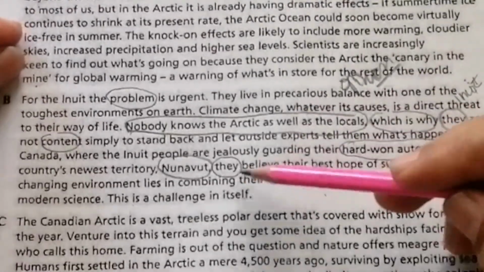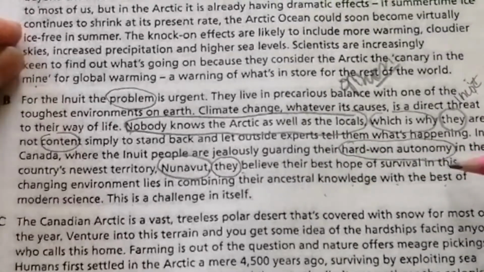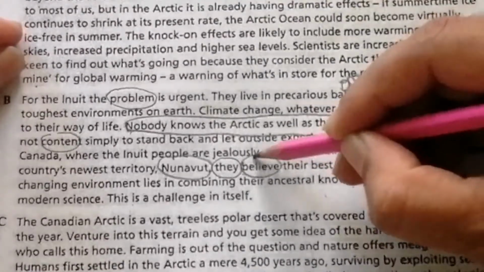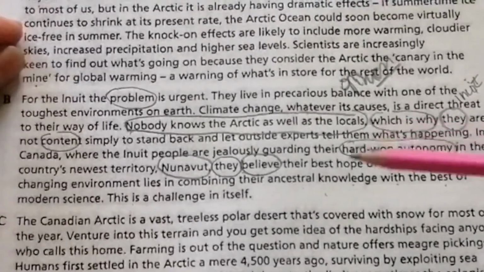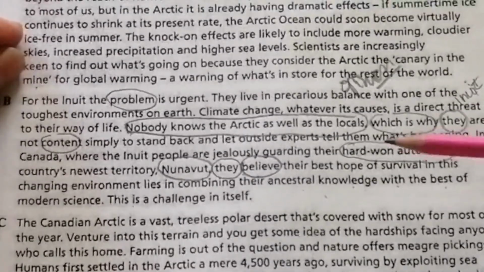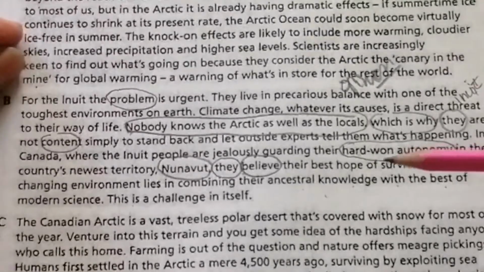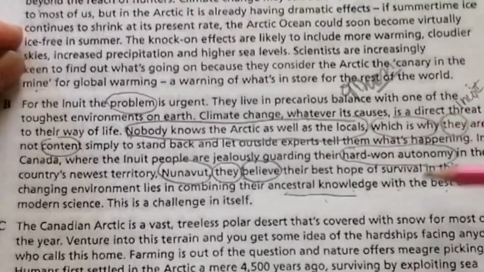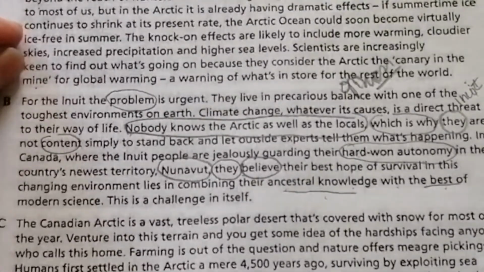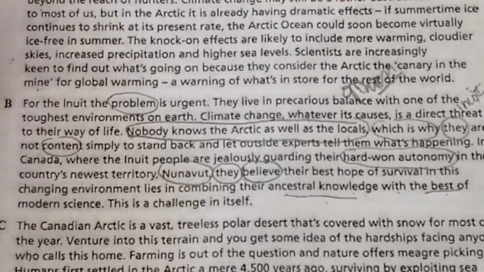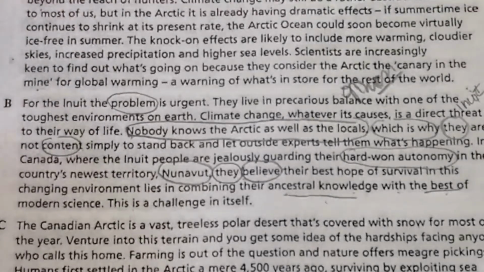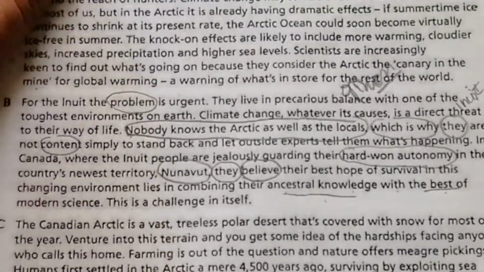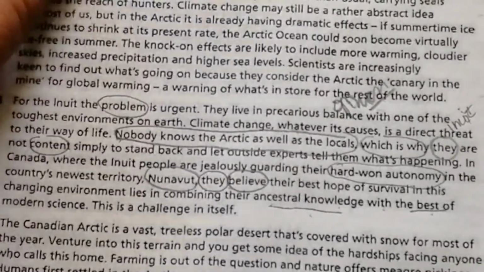And the second thing is that they believe their best hope of survival in this changing environment. So we can say that the word believe is used for the word opinion, that it was the opinion of the local people that they can survive in the changing environment if they combine their ancestral knowledge, or parental knowledge, with the best of modern science. So we can say that they were thinking, or it is their opinion, that if they have to survive in the changing environment, they have to combine the parental knowledge with the best modern science.